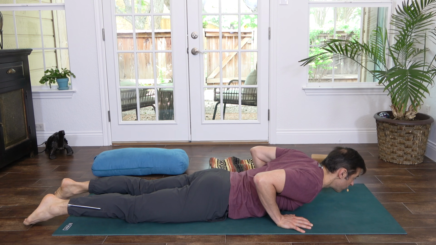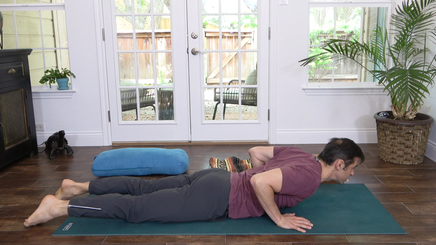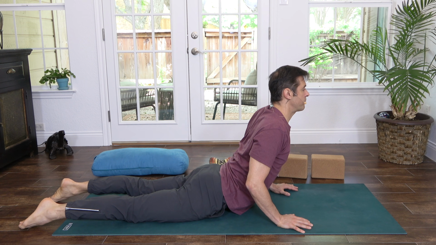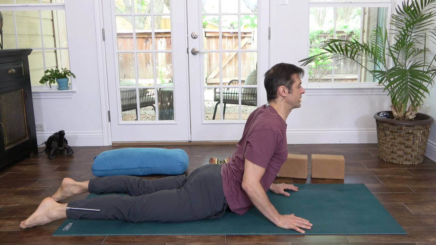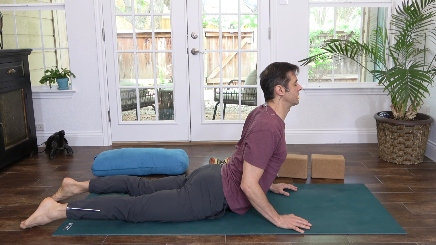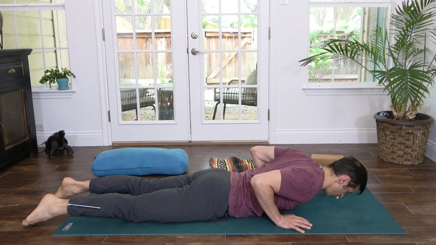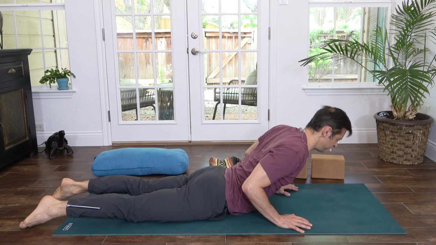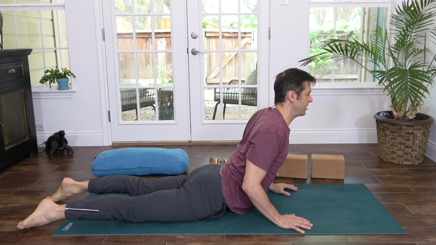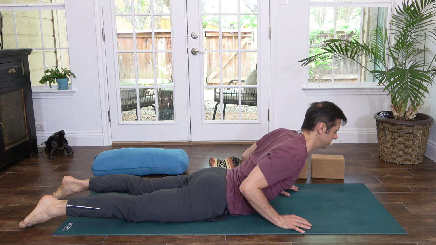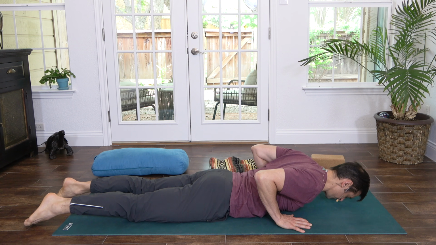We're going to do this 4 times. Push and lift. And at the top, push the heart forward, draw the shoulders gently back, breathe, and come down. Couple more. Press and lift, finding that sweet spot. Push the heart forward, draw the shoulders back. Come down.